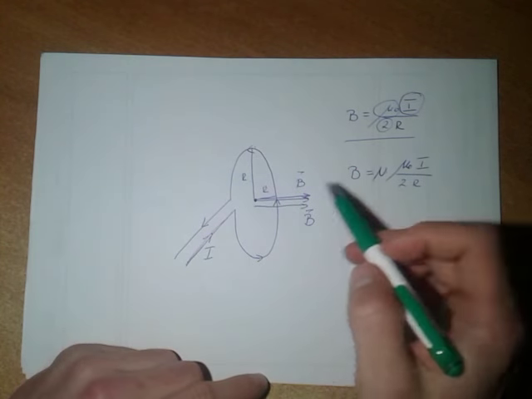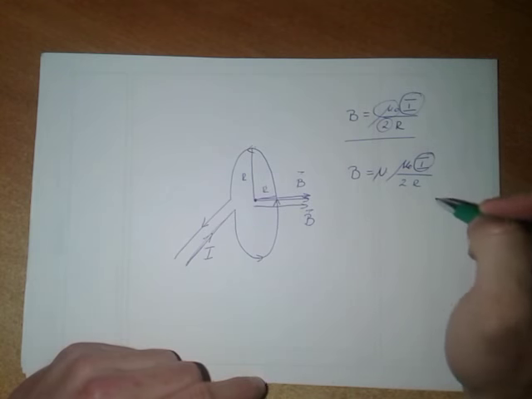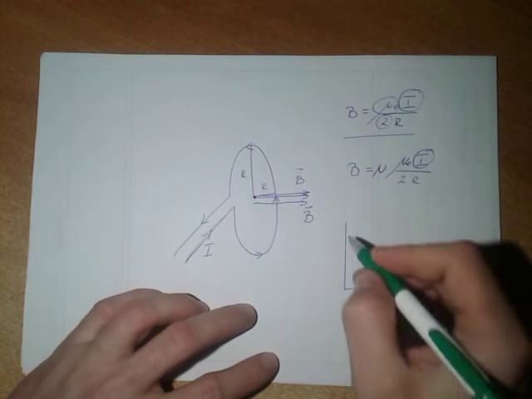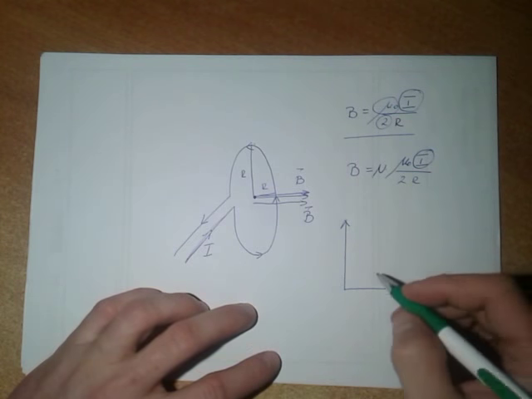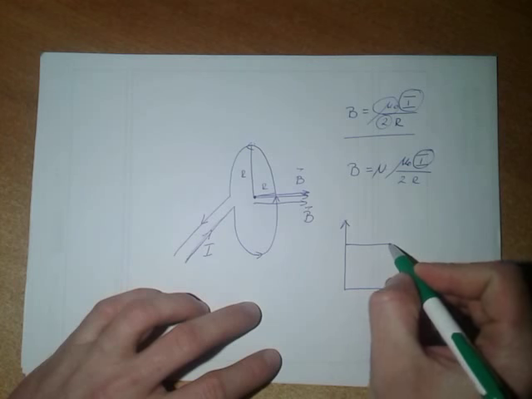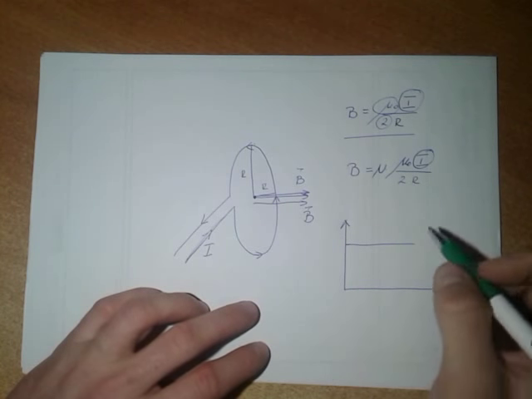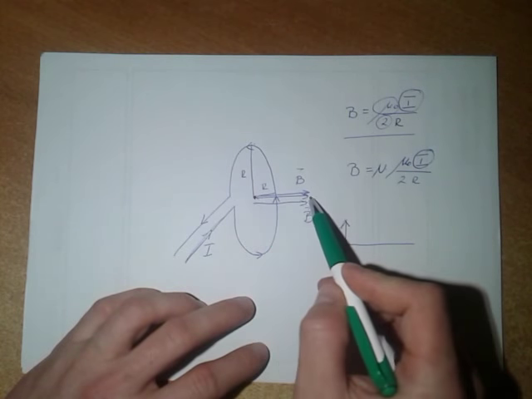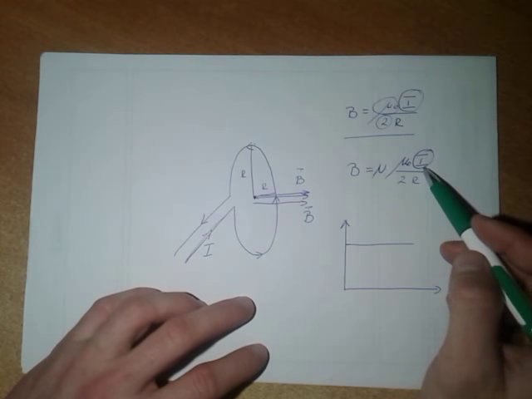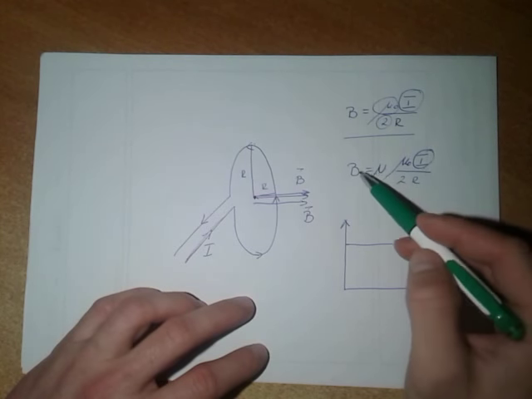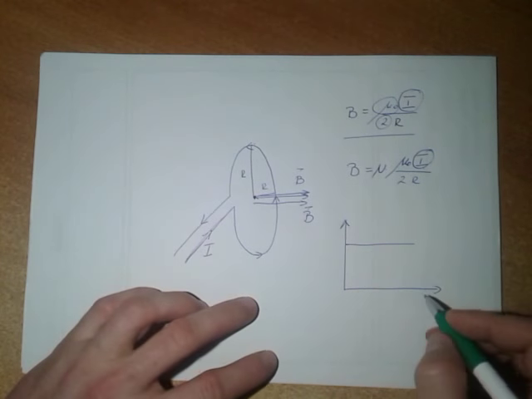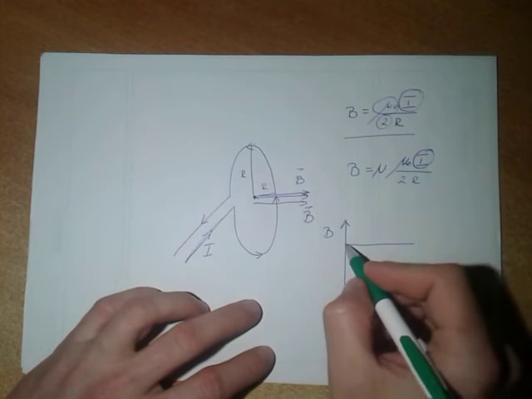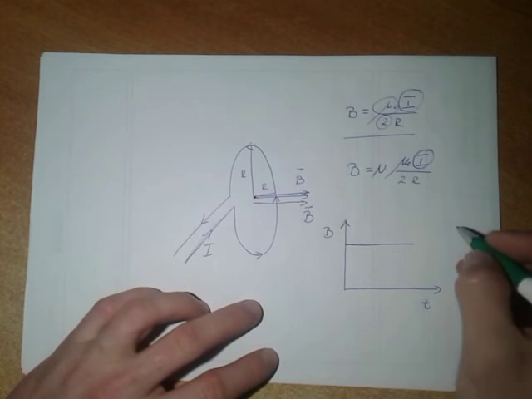So, in our case, where we have a steady current, our graph is going to be simply a constant, because the magnetic field is directly proportional to the steady current. Now, since the current doesn't change, the magnetic field doesn't change. So between time and magnetic field, it's simply a constant. And that is the answer C.